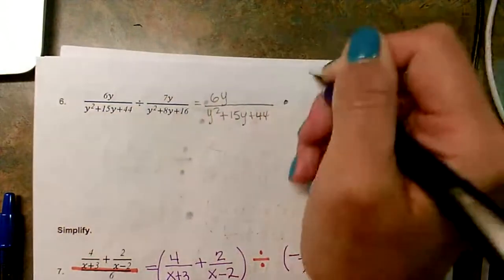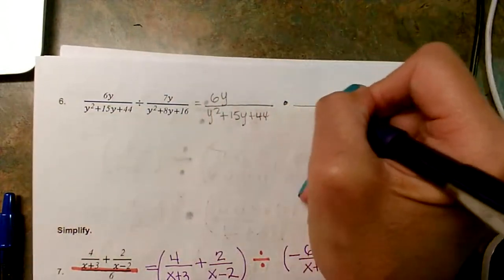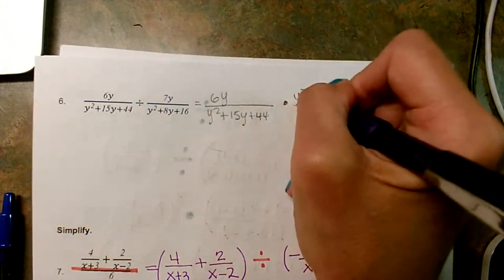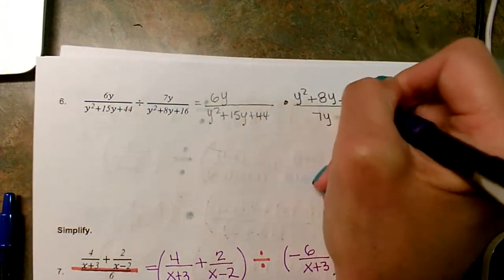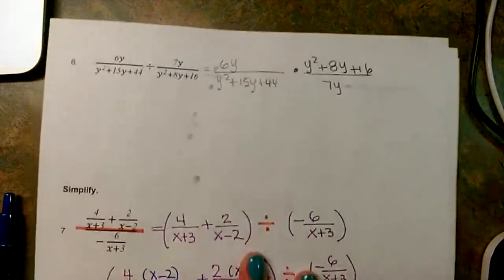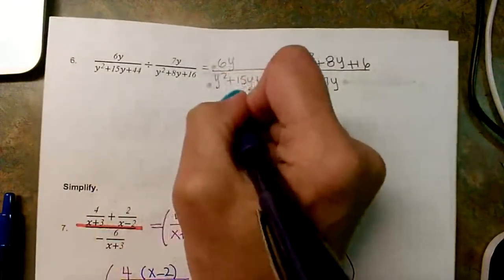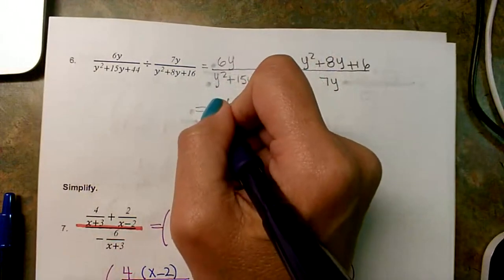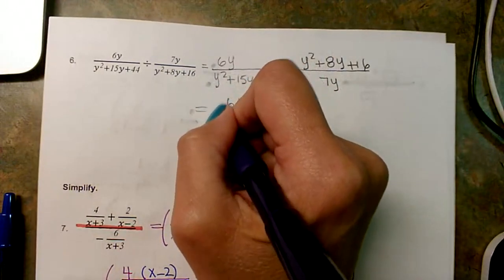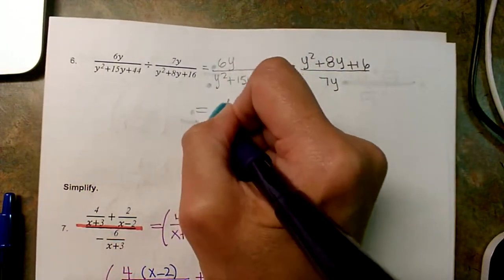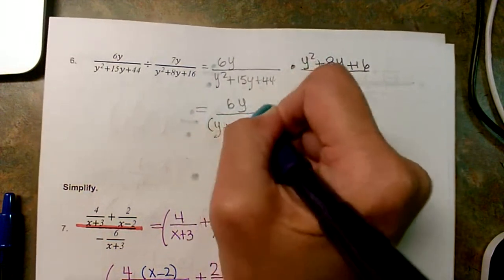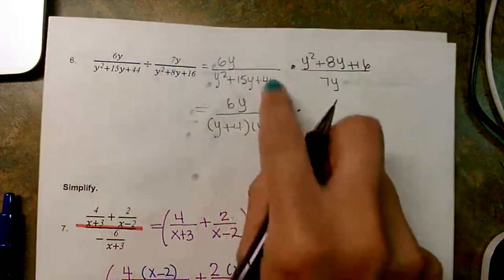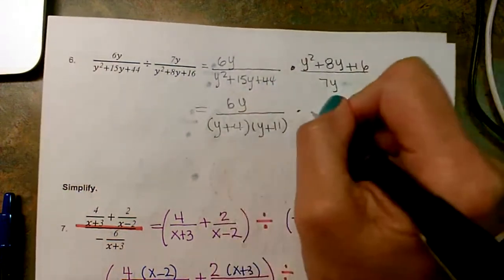Division becomes multiplication because we're multiplying by the reciprocal. There we go. Let's factor this. Two numbers would be 4 and 11. Multiply 44, added 15.